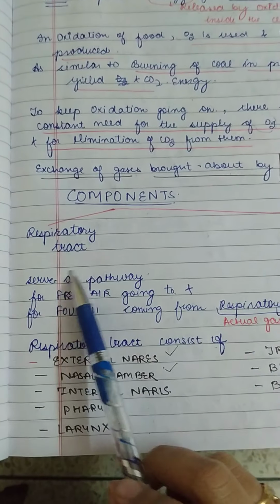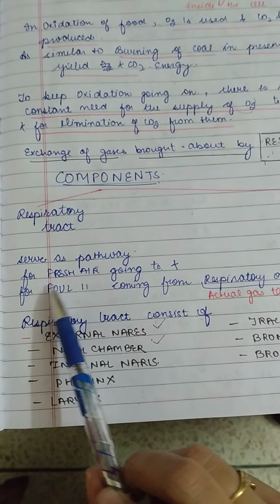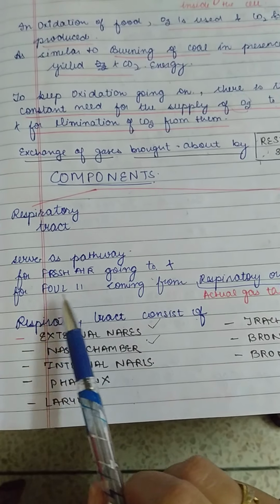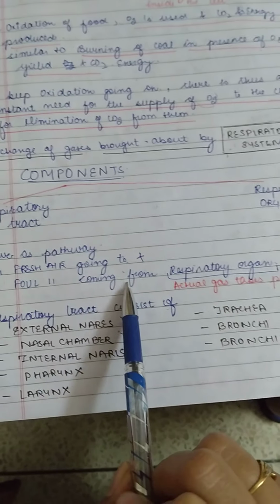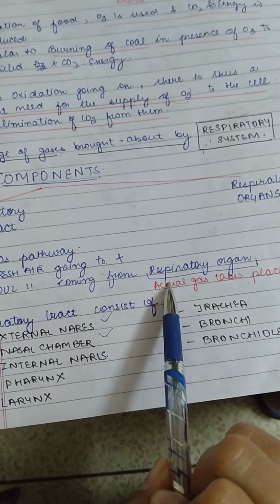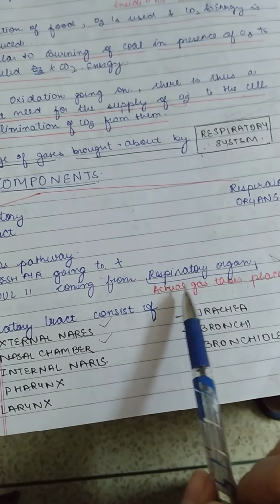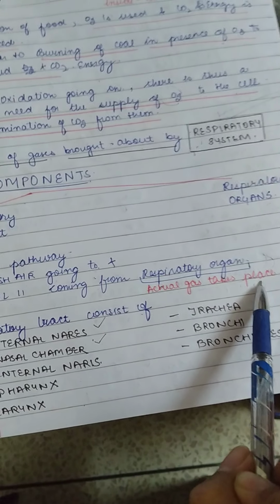Respiratory tract serves as the pathway for the fresh air going to and foul air coming from the respiratory organ, where the actual gas exchange takes place.